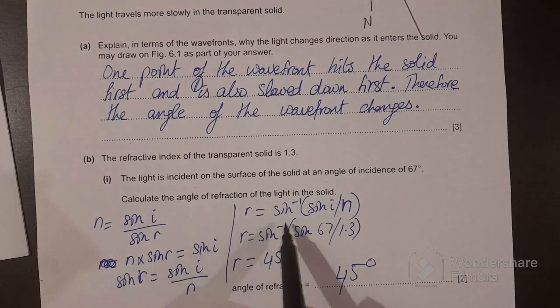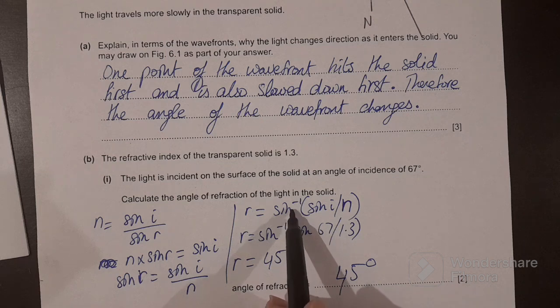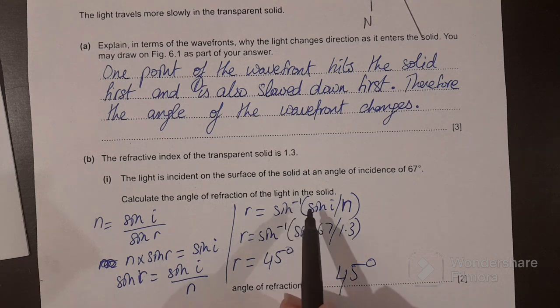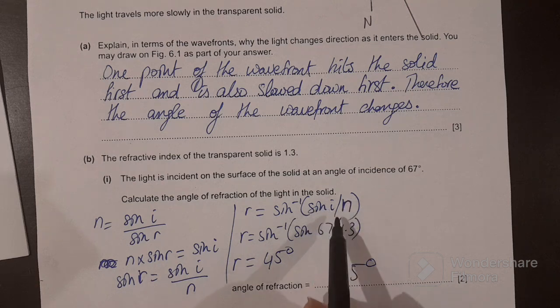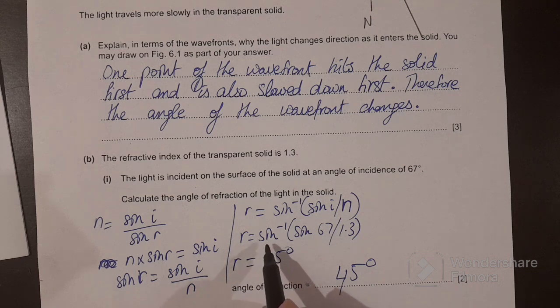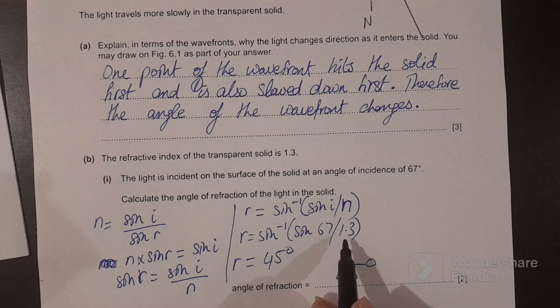Then r is equal to sine inverse, sine i divided by n, and the answer will be r is equal to sine inverse of sine 67 divided by 1.3, that is r is equal to 45 degrees. So the angle of refraction is 45 degrees.